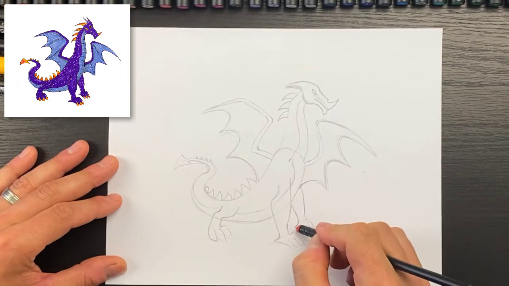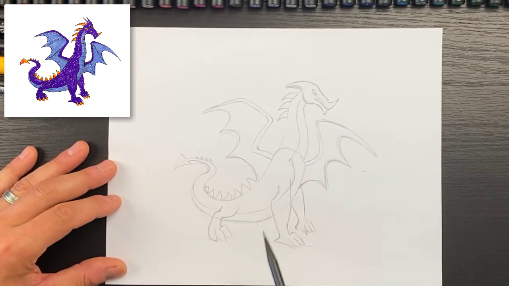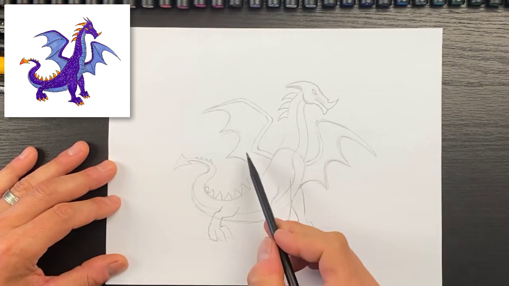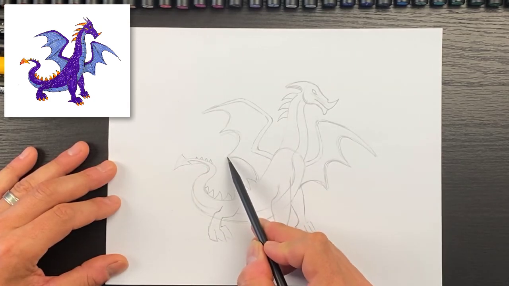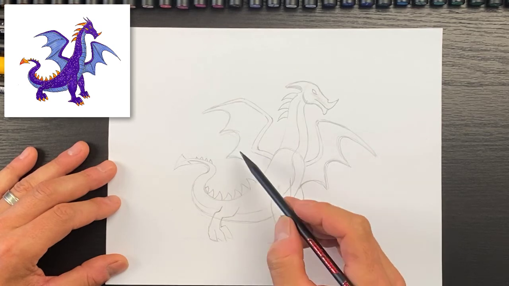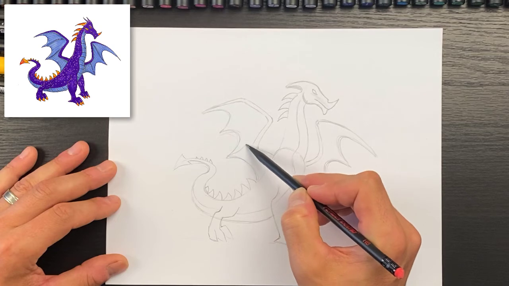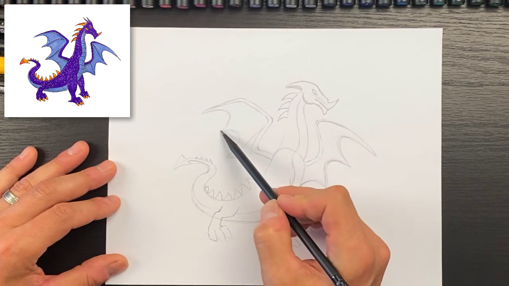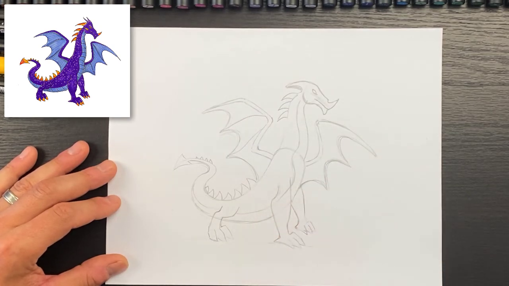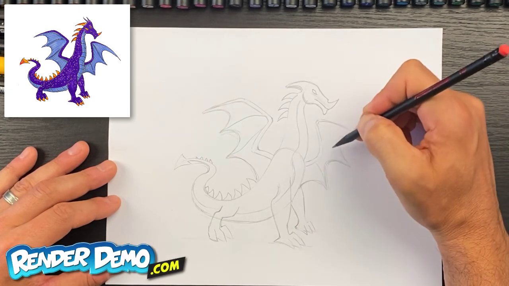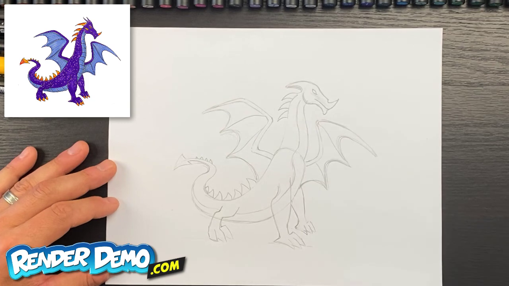Okay, and then we can draw some of the wing center line. So we'll go from where these points are in the wing, and then we'll just come up like this. Do another one like that. And we can do the same over here. Just connect that, and then this one will connect like this.